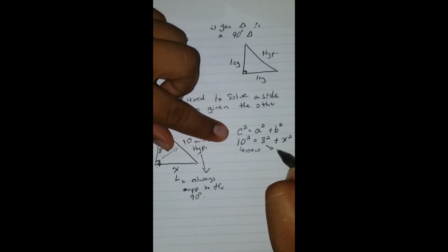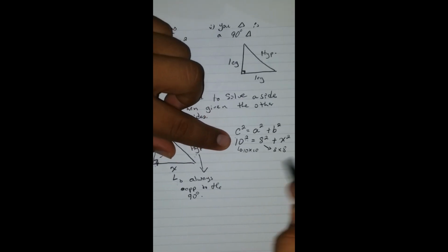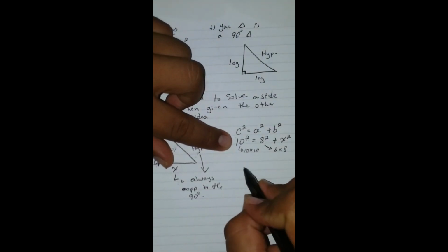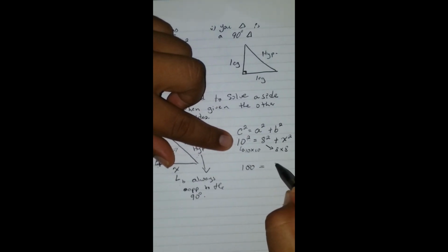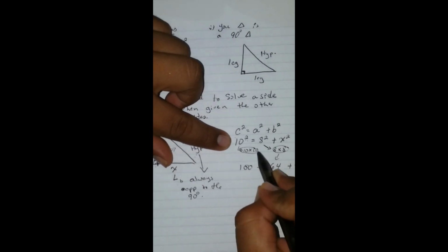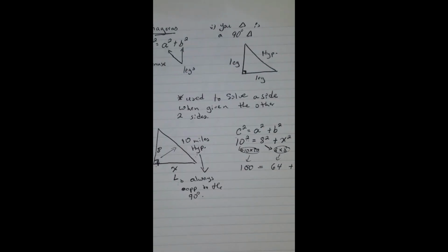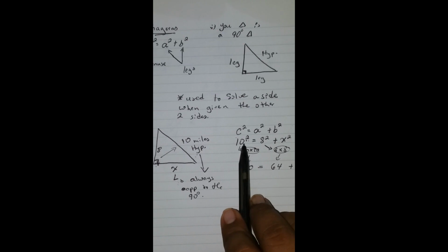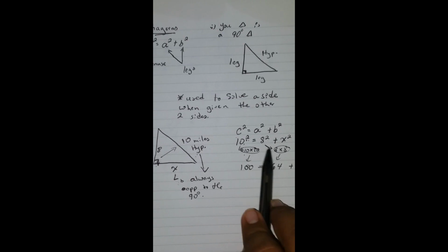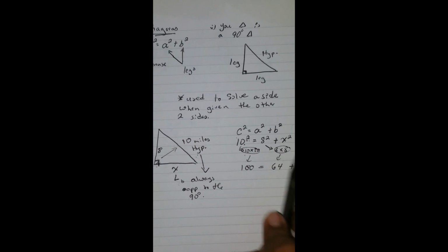And then 8 squared is 8 times 8. And then we have 10 times 10 is 100, equals 8 times 8 is 64 plus x squared, right? This is that, and this is the 10. I just multiply the 10 two times and the 8 two times, because that is what squared means. Multiply the base twice. And the x squared we don't multiply because we don't have a number for it.